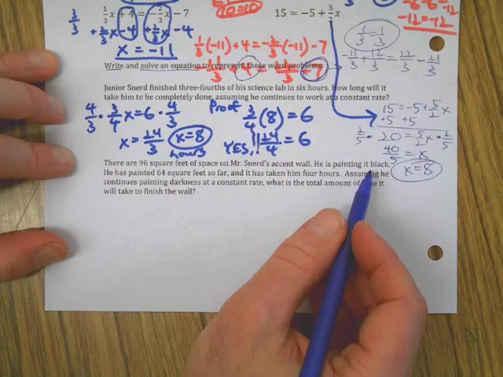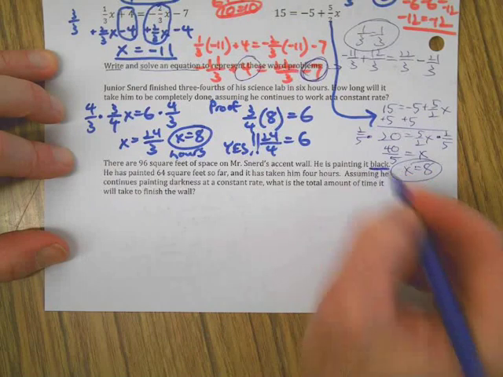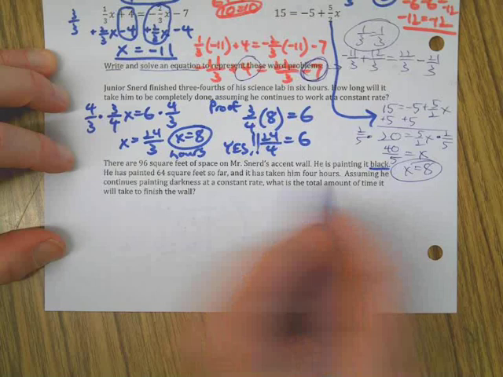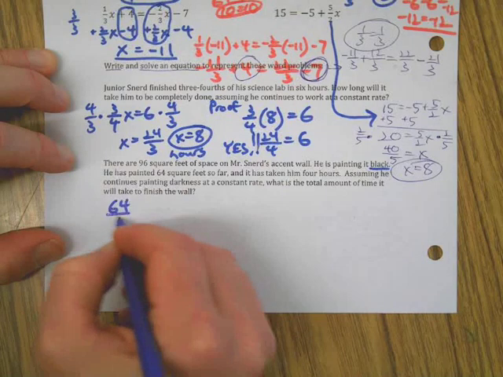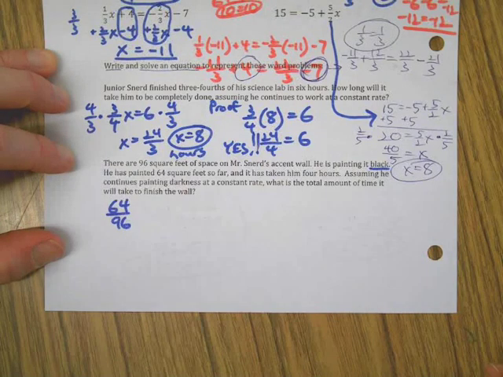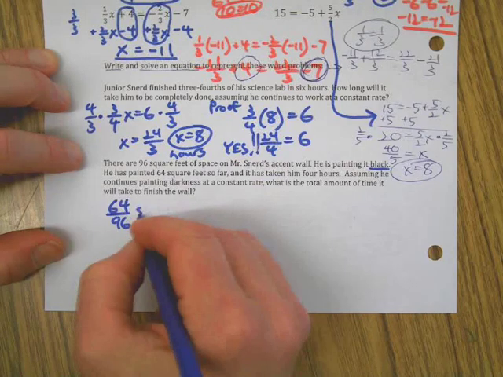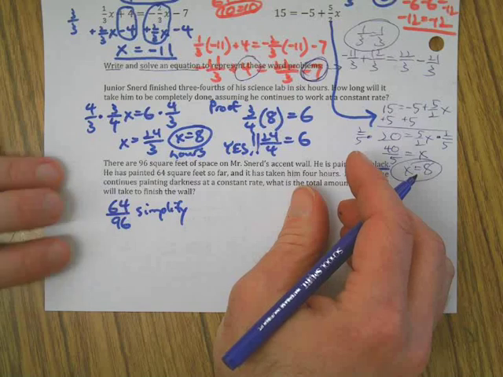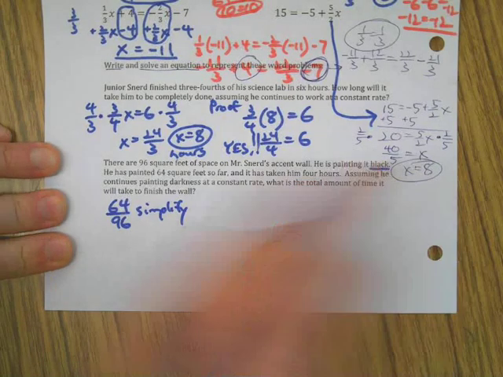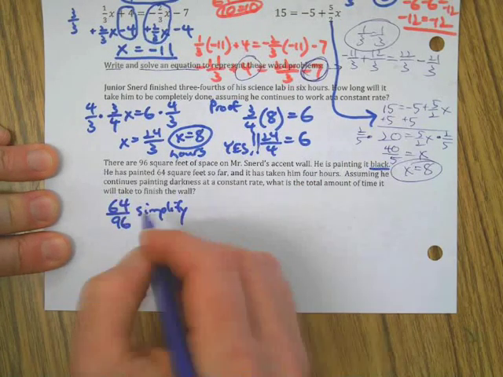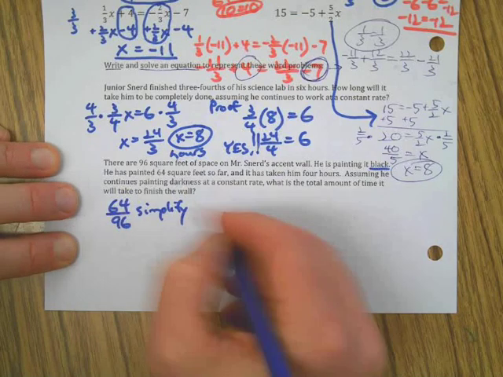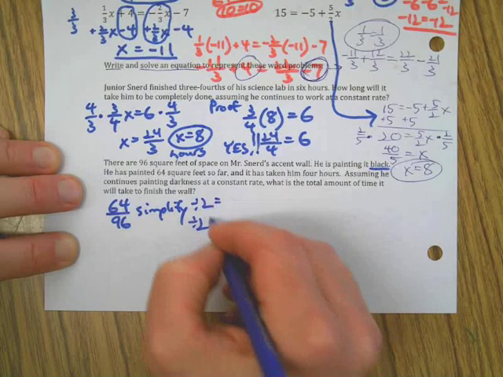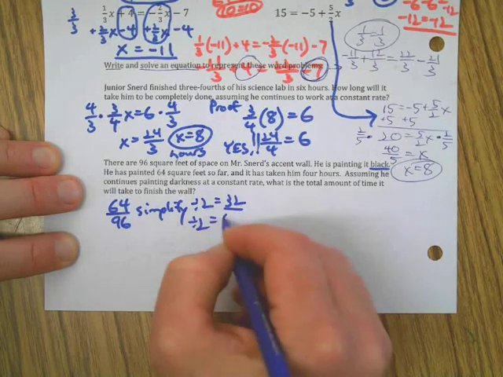96 square feet on his wall. He's painting it black, of course. He's painted 64 square feet so far. So we've got 64 out of 96 has been painted. Why don't we simplify that? And I can tell you this, A, because I wrote the problem, and B, because we can, let's break it down this way. Let's just start chopping it in half.